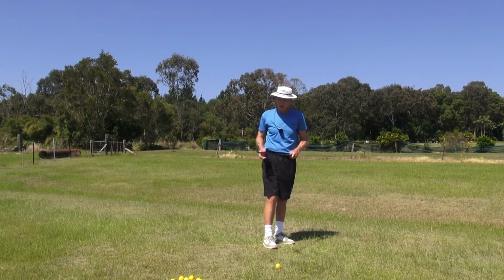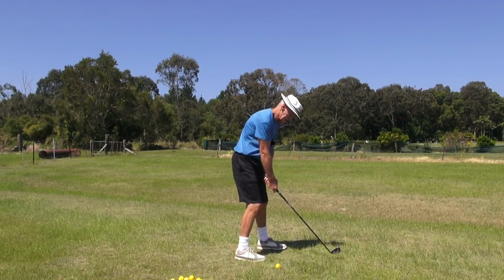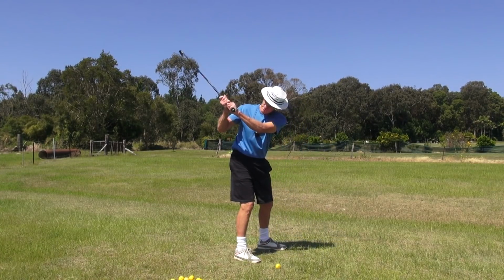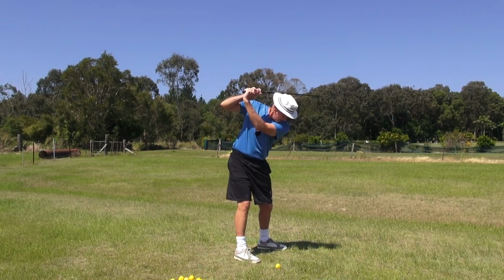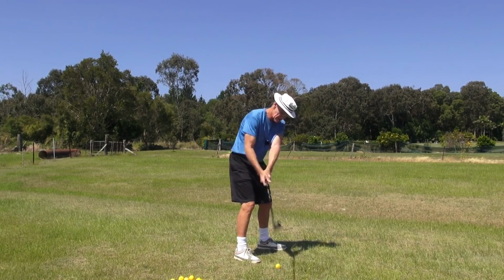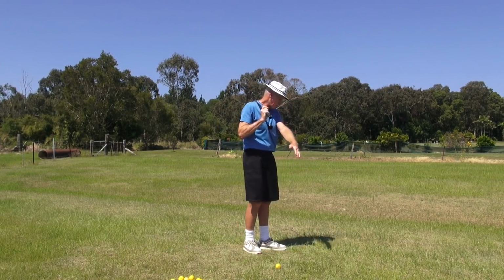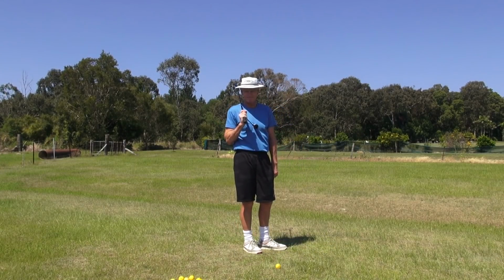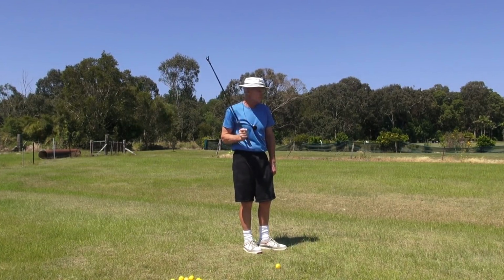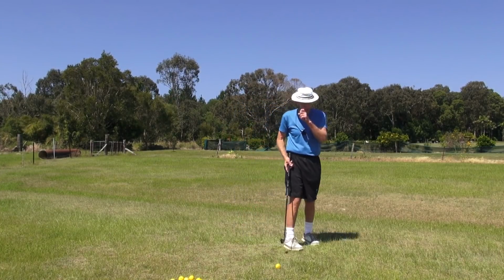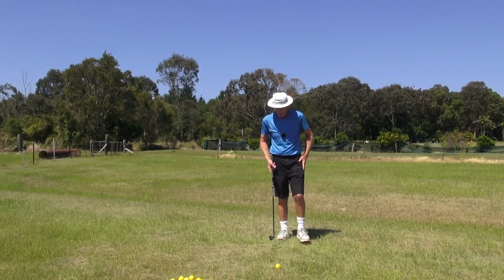Get someone to stand behind you and make sure that you're not doing that or that. Just think it's pointing at the target, parallel to the target line. One railway line and we're on the other. It's simple.